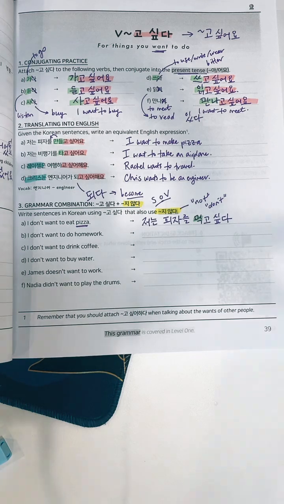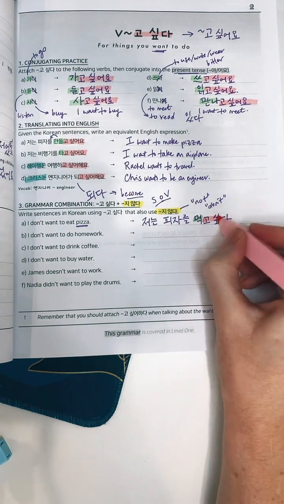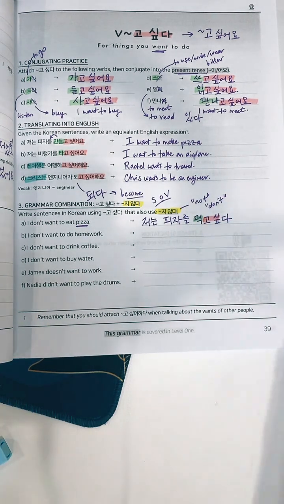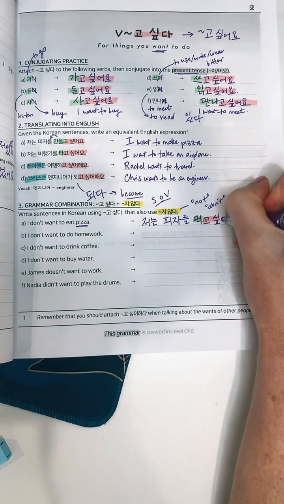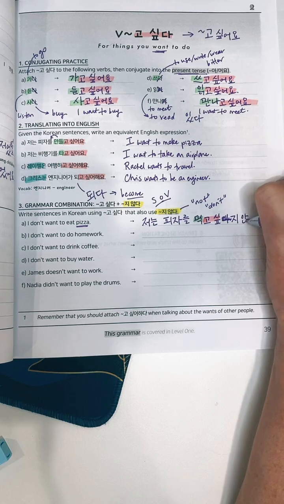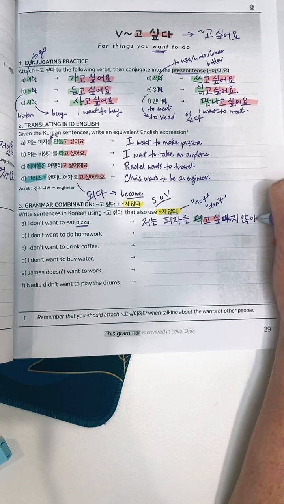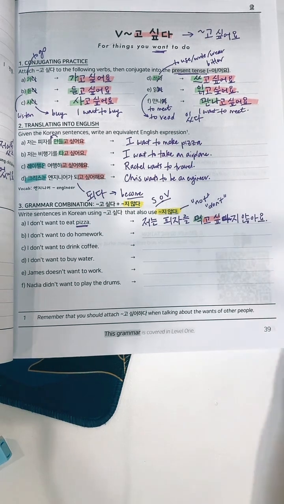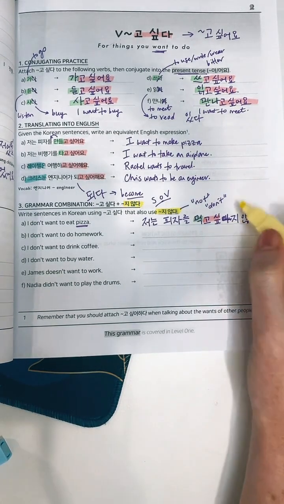Okay, I'm gonna have to cross that out. But 고 싶다 is to want to do. And then we add on our 지 않다, which becomes 지 않아요 in the present tense.